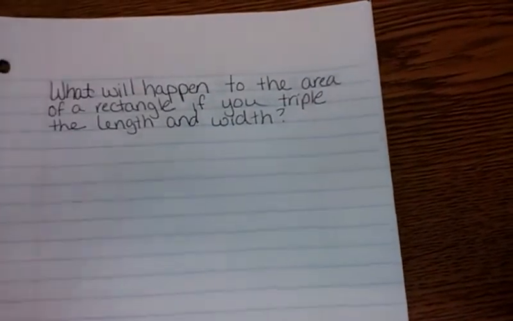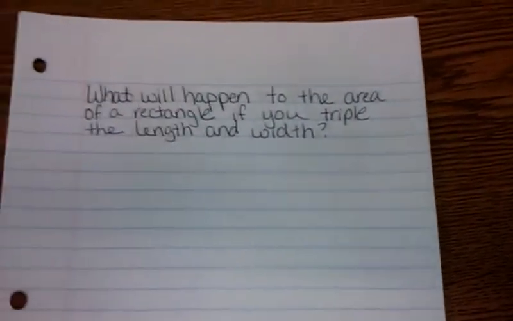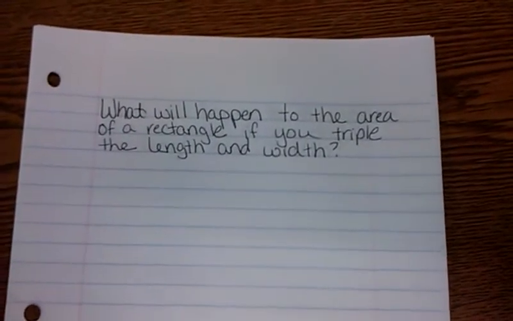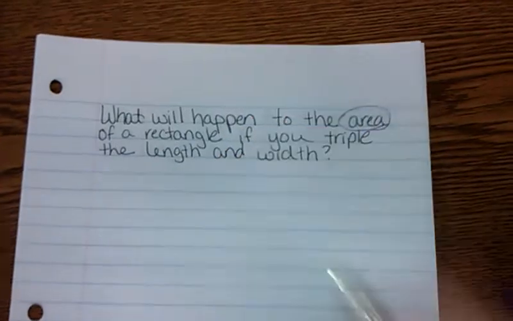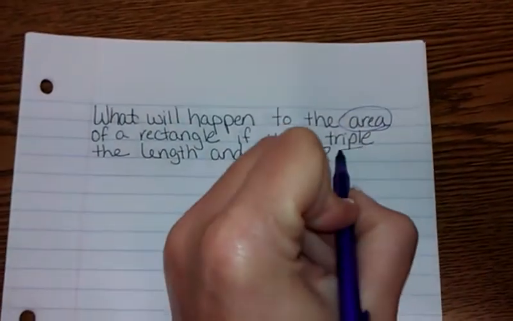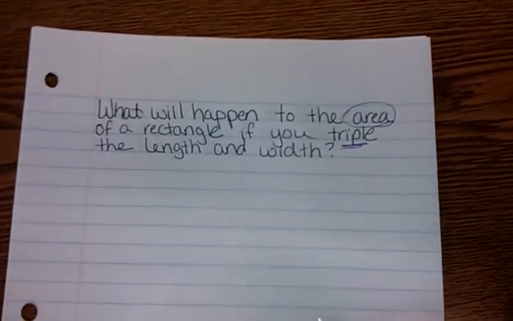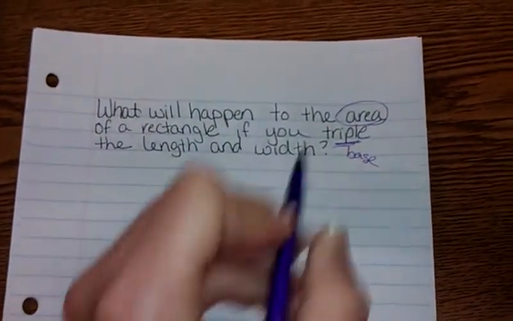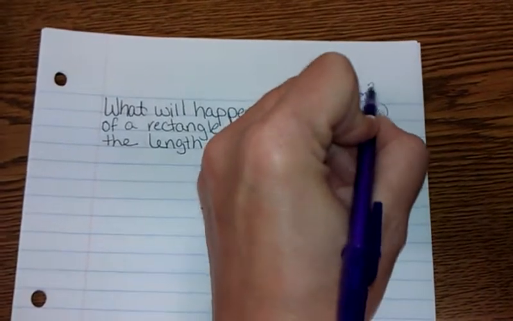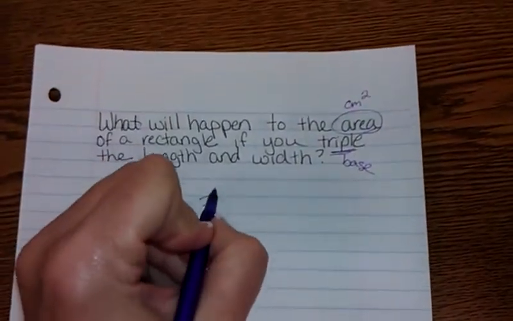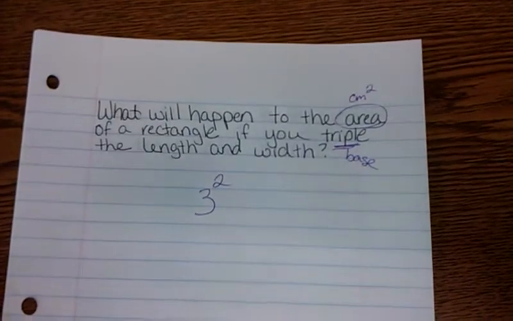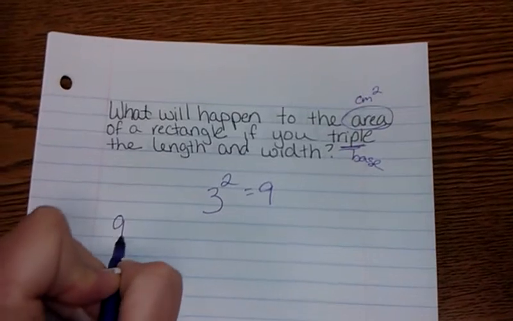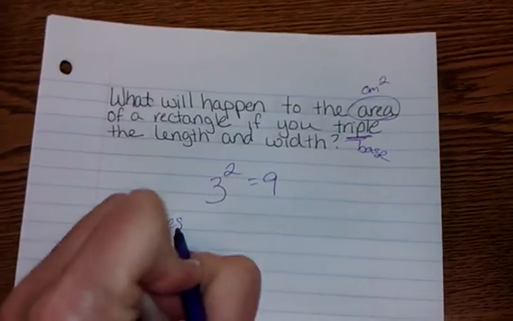Okay, well, let's look at the next one. You can pause the video and answer this question if you think you know the answer. It says, what will happen to the area of your rectangle if you triple the length and the width? This is going to be my base. Triple means 3. Remember, area is to the second power. 3 squared is 9, so that means my area is going to be 9 times as big.